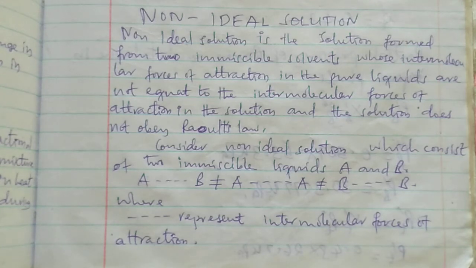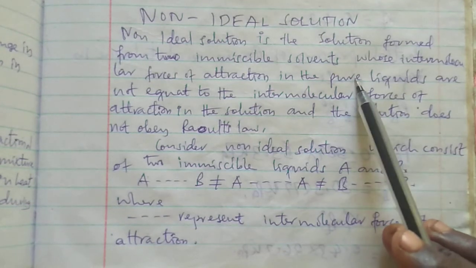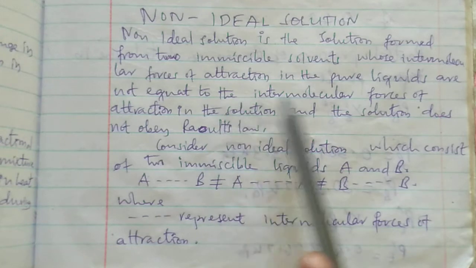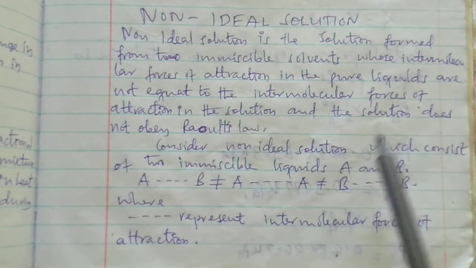So the ideal solution is the one which obeys Raoult's law, and the one whose components, if they are pure, have the same intermolecular force of attraction as when they are in solution. Now, a non-ideal solution is a solution formed from two miscible liquids whose intermolecular force of attraction in the pure liquids is not equal to the intermolecular force of attraction in the solution, and the solution does not obey Raoult's law.